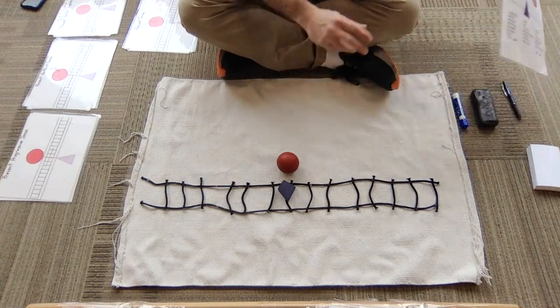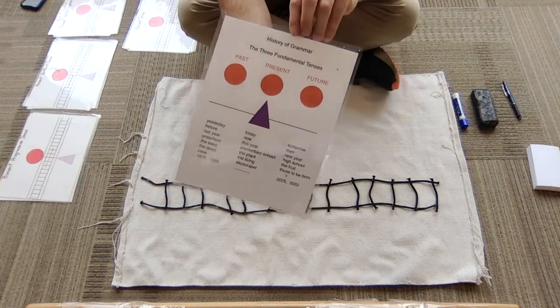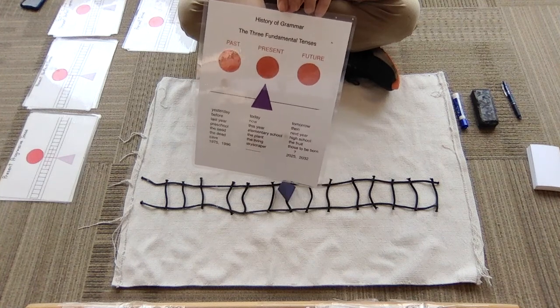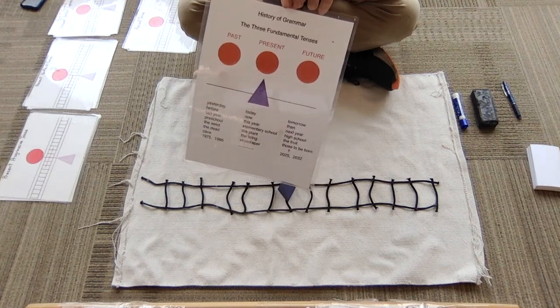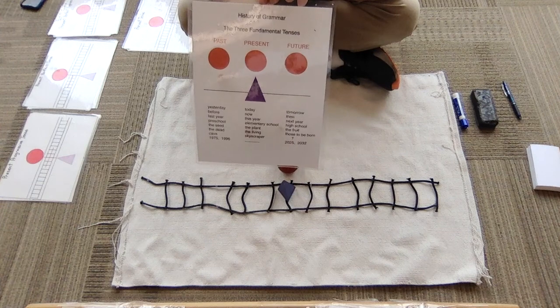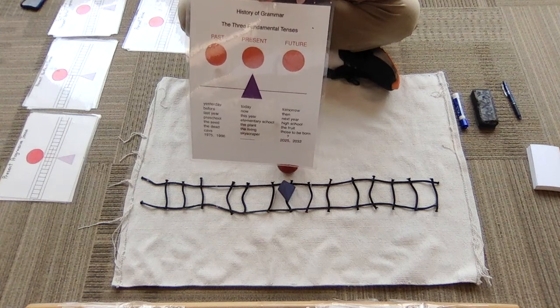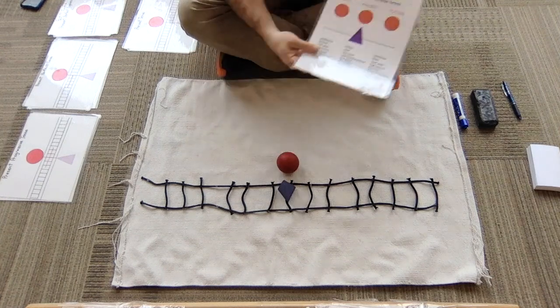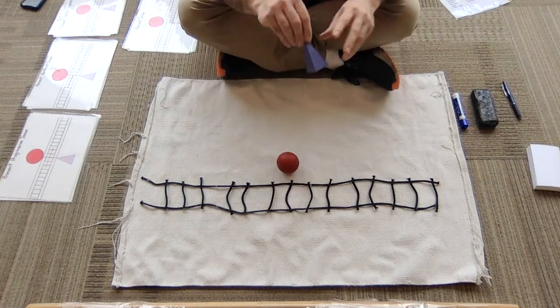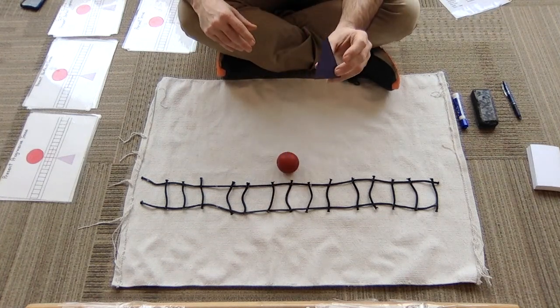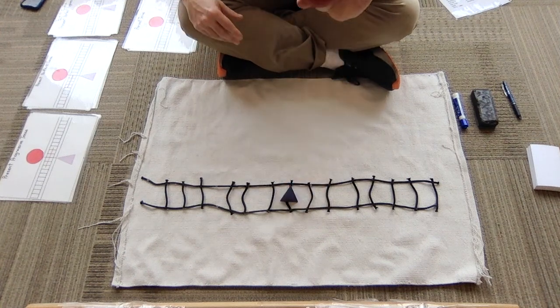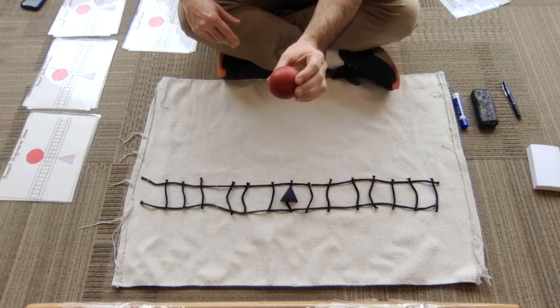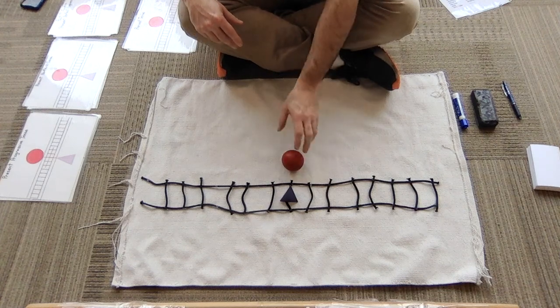So the most important thing is, tenses are fundamental to grammar: past, present, and future. And if you look, you can see that you have the verb symbol there for the verb and a pronoun. So the pronoun that you see there is the same as the three-dimensional pronoun you see here. And of course, our sun, our bright shining light, the verb.